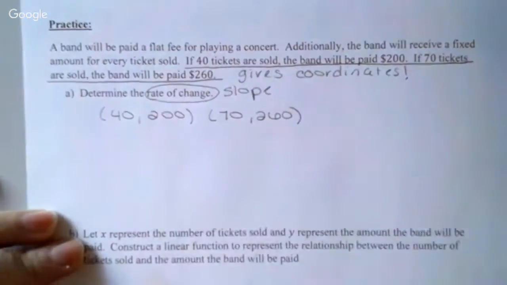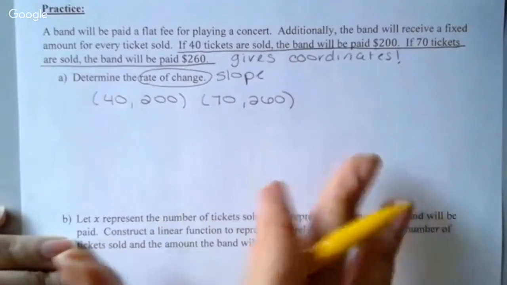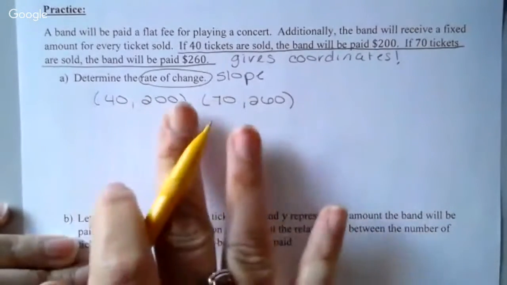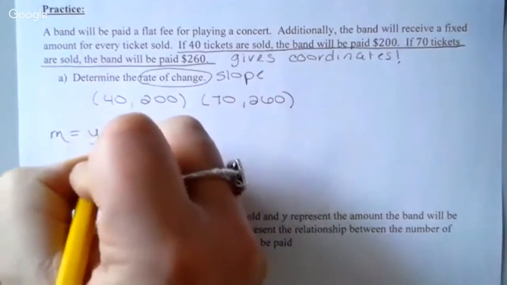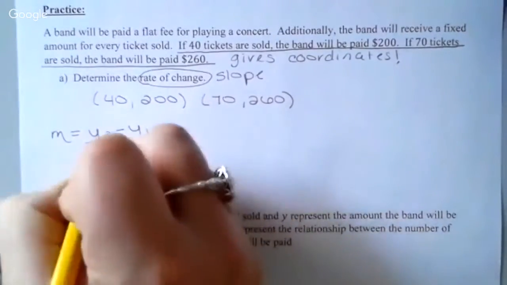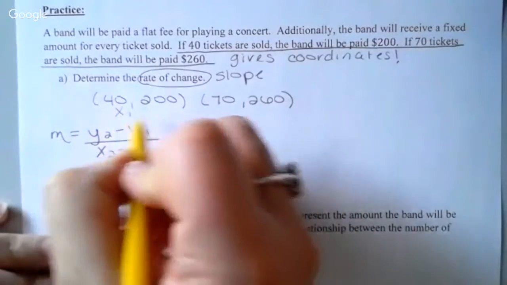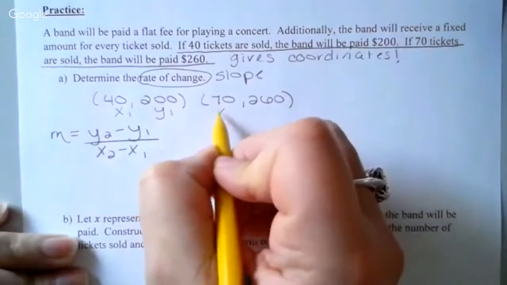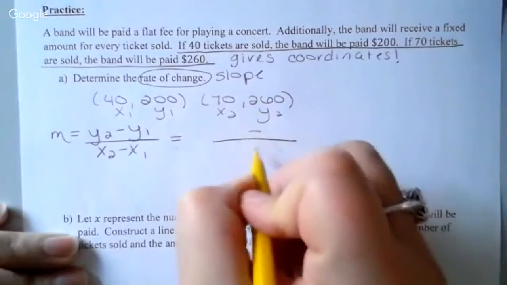So it's a lot like the first company that Lenore dealt with. She had no information about the rate and fee, but she was given coordinates or values. Okay, so we're going to have to use our slope formula here because we don't have rise over run in a graph. So there's our slope formula. Here's x from the first and y from the first. Here's x from the second and y from the second. So we're going to plug them in.